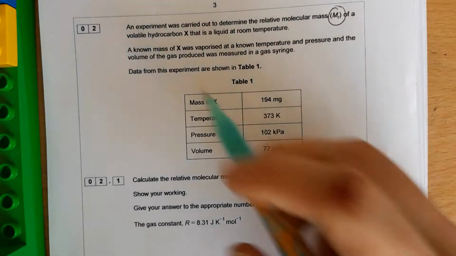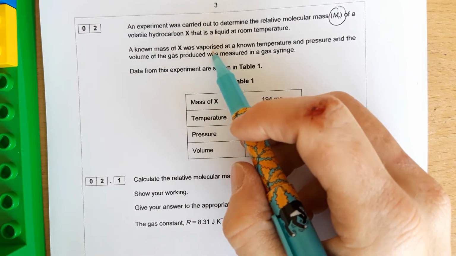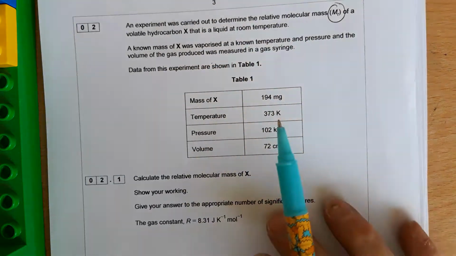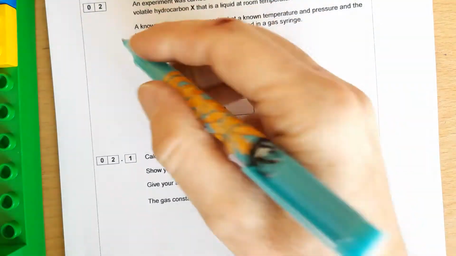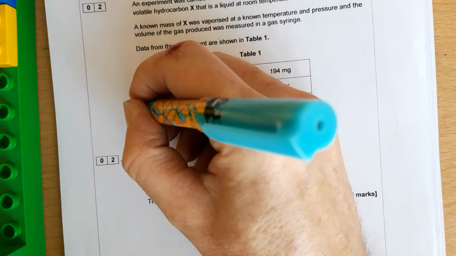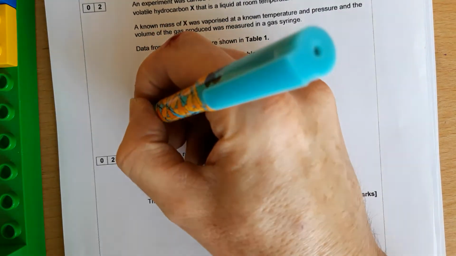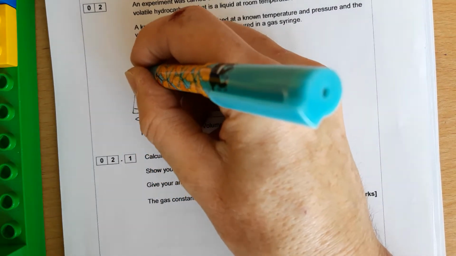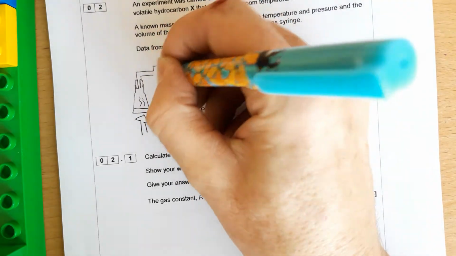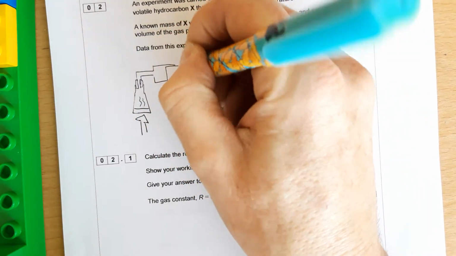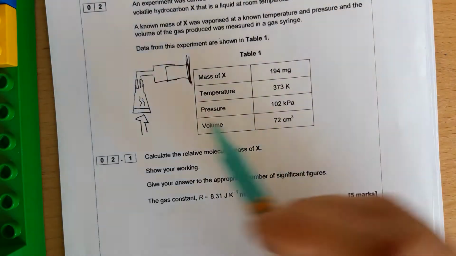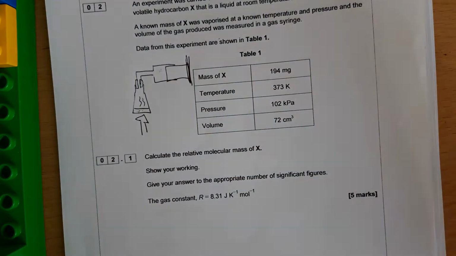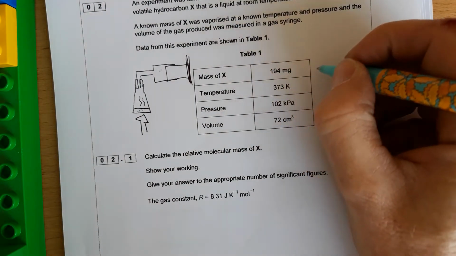The known mass of X, we've got a mass. It was vaporized at a known temperature and pressure, and the volume of gas produced was measured in a gas syringe. So it sounds like they've got a liquid here. They've heated the liquid, it's turned into a gas, and they have collected the gas in a gas syringe. So this liquid all turned into gas and the gas is collected there, so they can see the volume of gas produced.